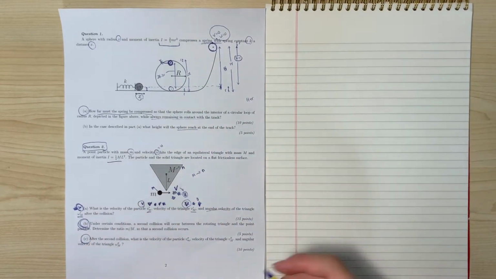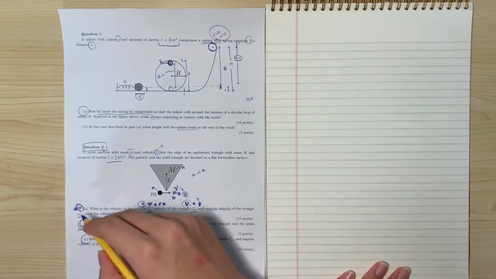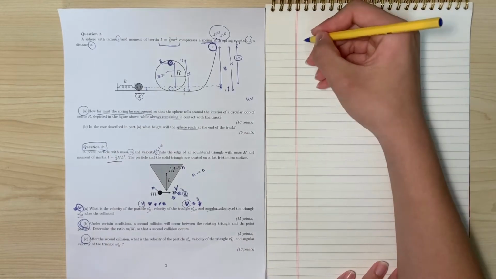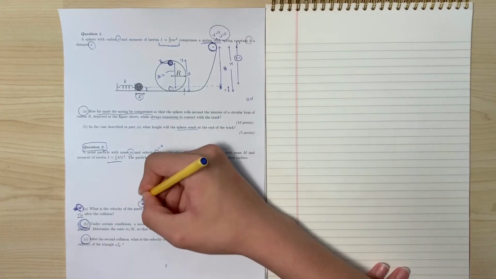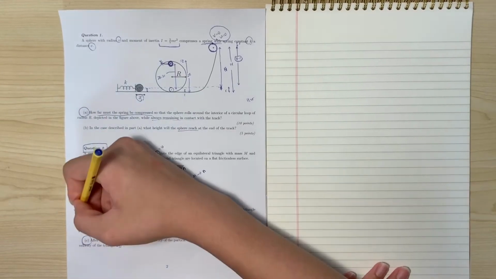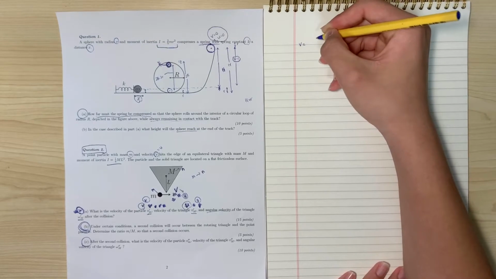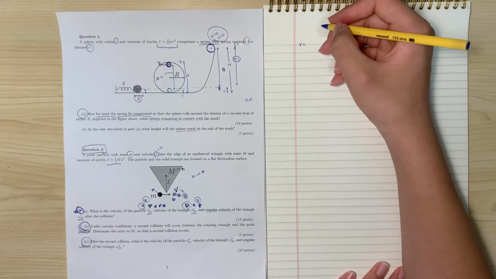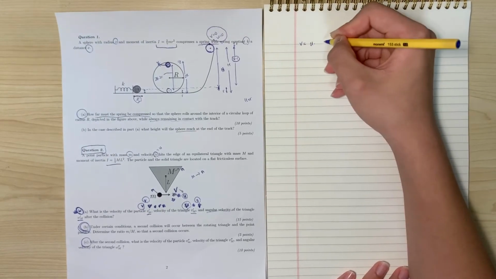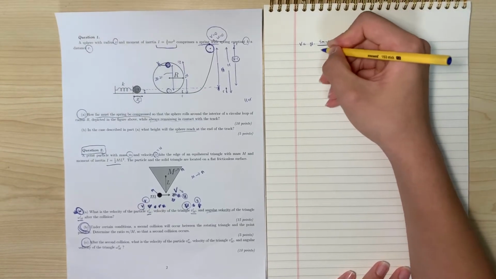With these in mind, we represented v prime of m, v prime of big M, and omega prime of big M as follows. We said this is small v, this is y here, and this is just omega. And we said that v was equal to u times 5m over M plus 5m.